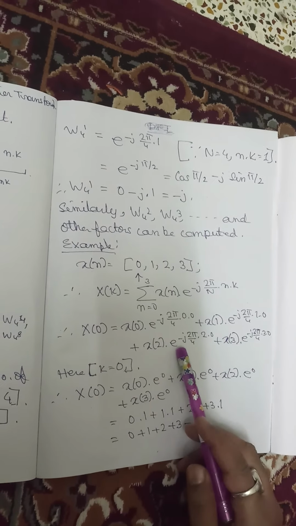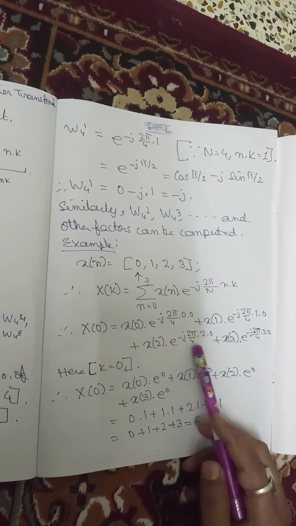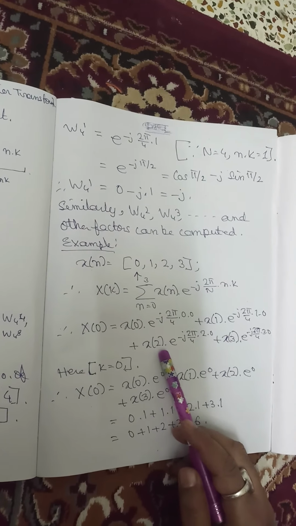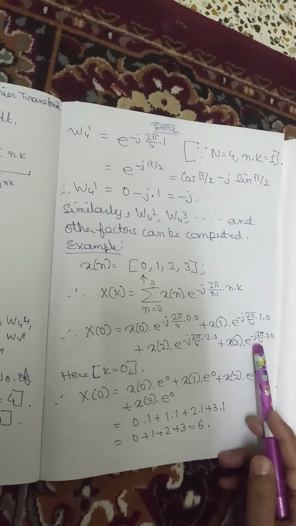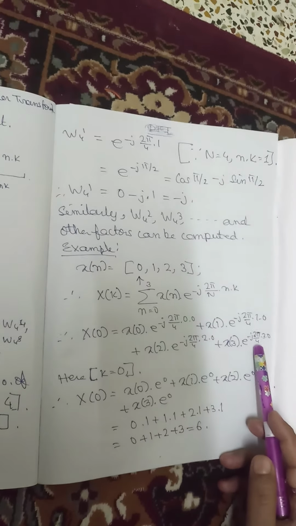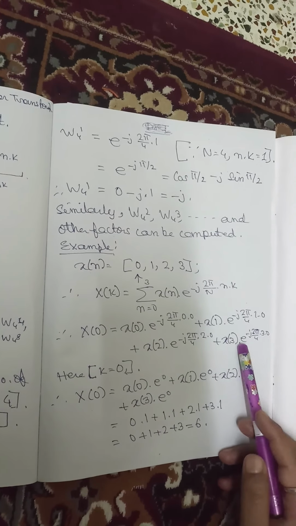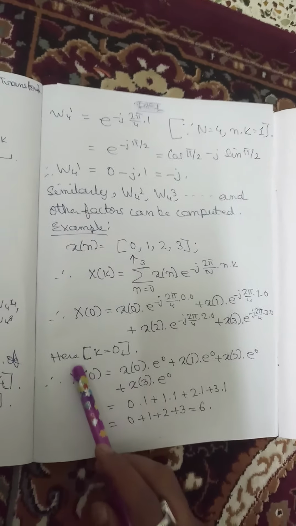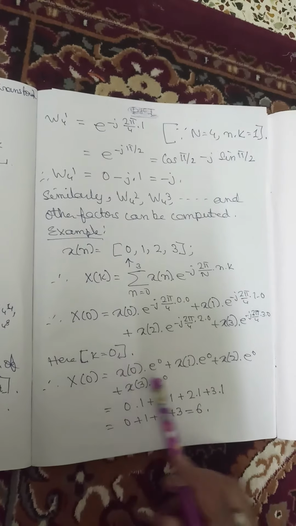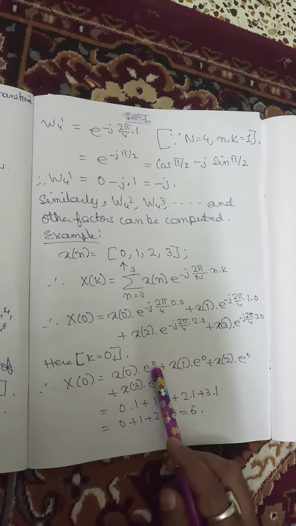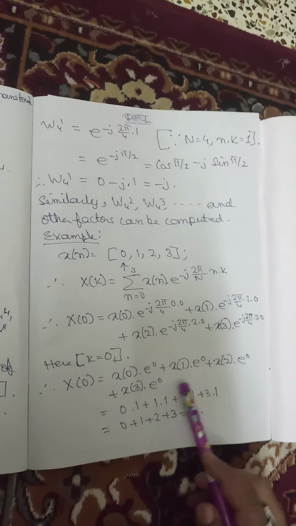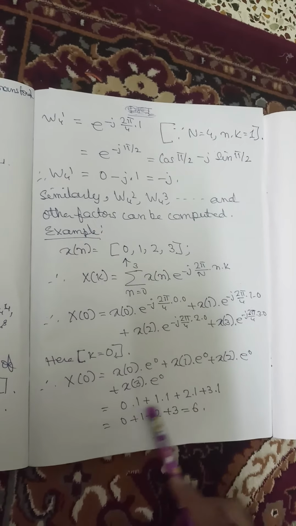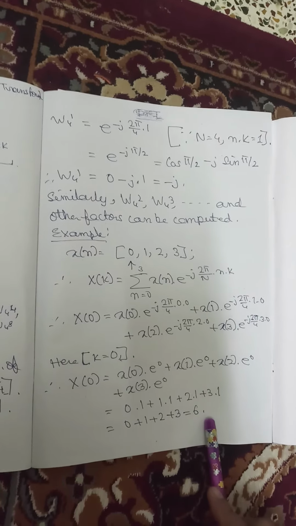Similarly, x[2] e to the power minus j 2 pi by 4, where n is 2 and k is 0, and x[3] into e to the power minus j 2 pi by 4, where n is 3 and k is 0. For k equal to 0, it becomes x[0] e to the power 0 plus x[1] e to the power 0, like this. E to the power 0 is 1, so I put the values in and get X[0] to be 6.